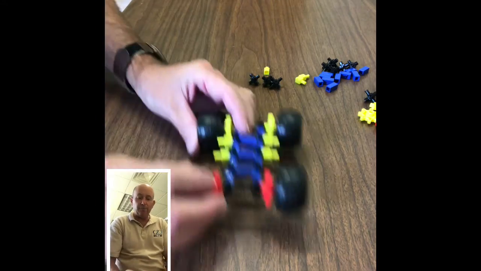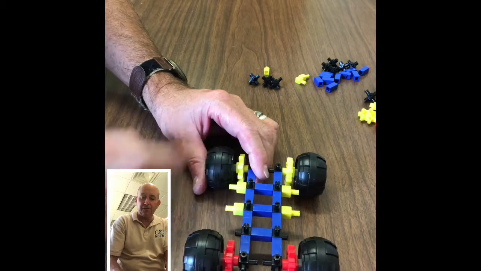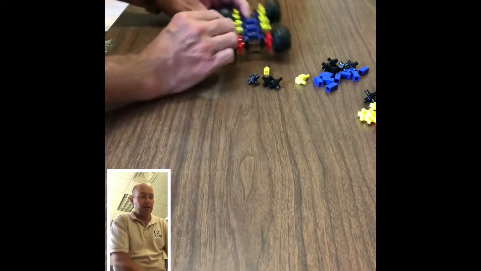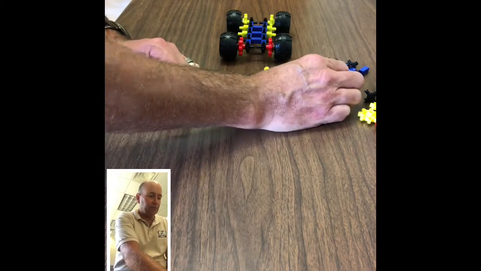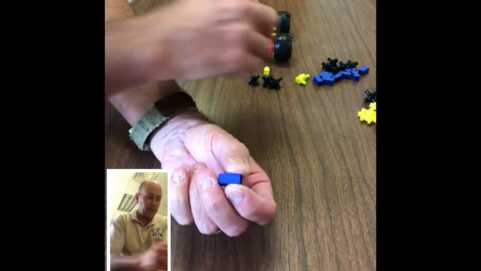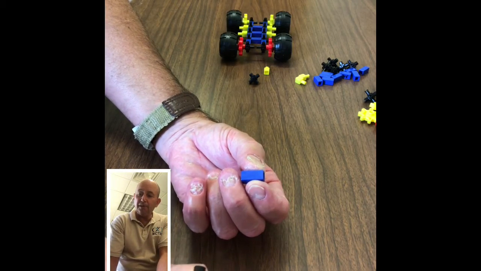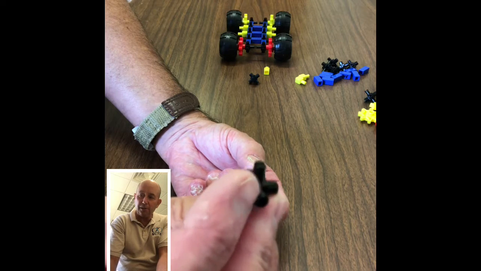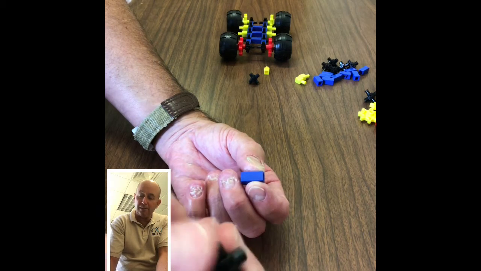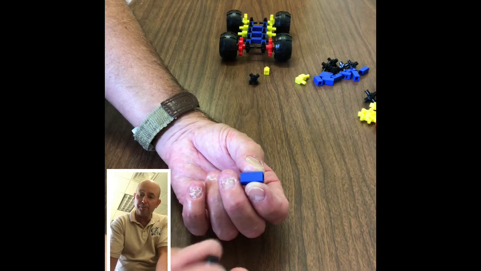Let's start by working from the front of the vehicle to the back, okay? Now, what I'm going to do is take 1 pillar and 2 of these axles. The black axle has a split top or a split cylinder, and it's on opposite sides.